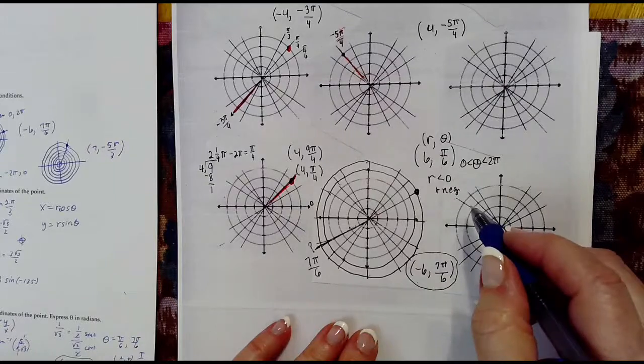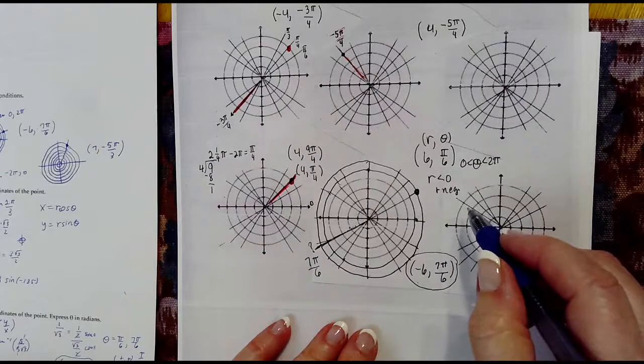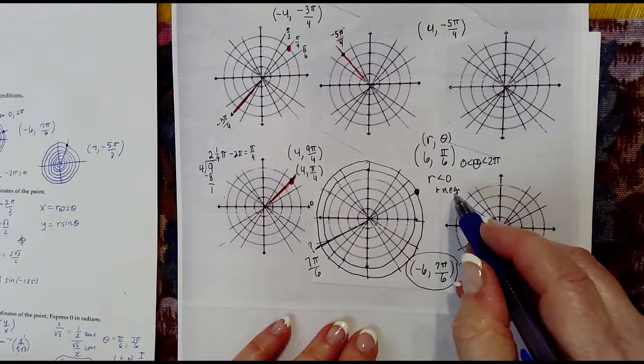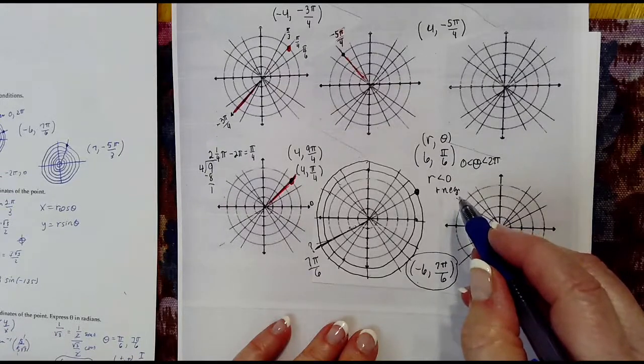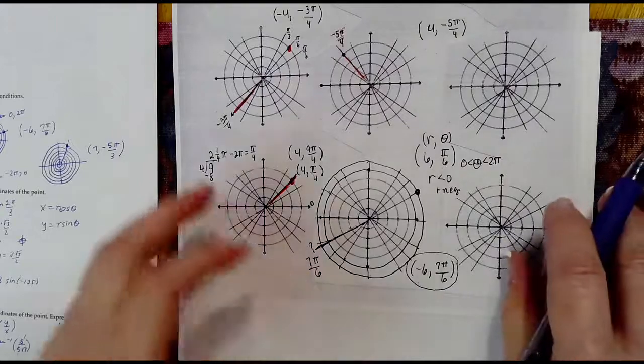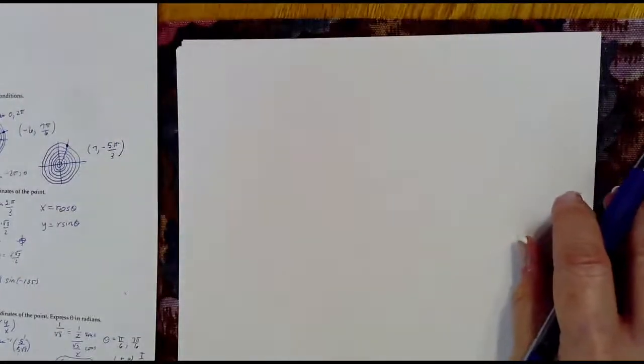Now number 6 is the same kind of problem. The only difference is their restrictions. They say r is greater than 0, so we'd make r positive. And then it says negative 2 pi to 0, so it means that theta's got to be negative. So on number 6, you're going to have r being positive and theta being negative. Okay? So I'm going to move this out of the way for a minute. We might bring another one back here in just a bit.